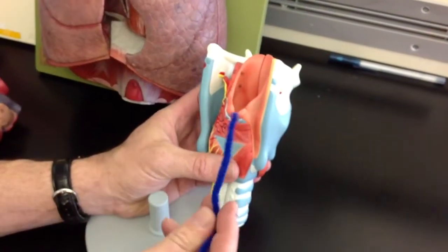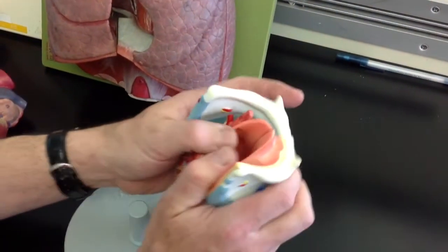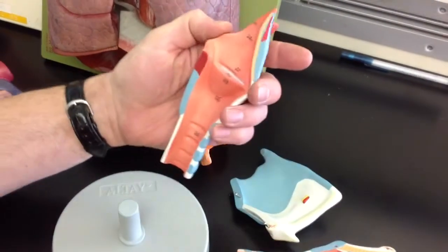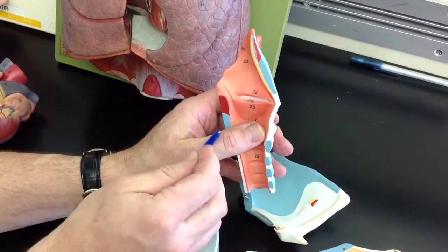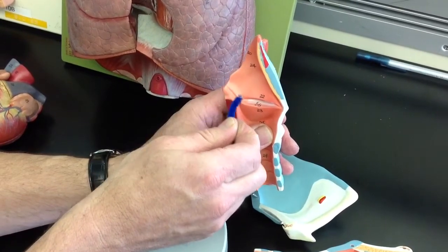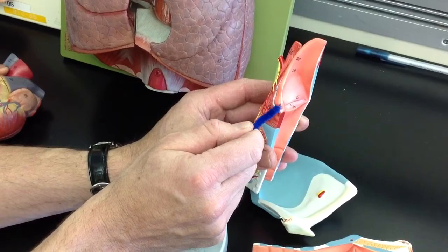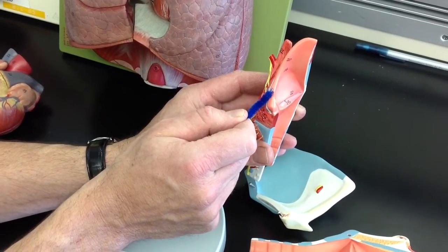It doesn't show the arytenoid very well. It'll be buried in there. In fact, I don't even know if this actually shows it at all. Let's see. It outlines it, so you can see the outline of the arytenoid, which is this curve here. But it doesn't actually show the blue. The corniculate would be that first bump. The cuneiform would be the second bump.